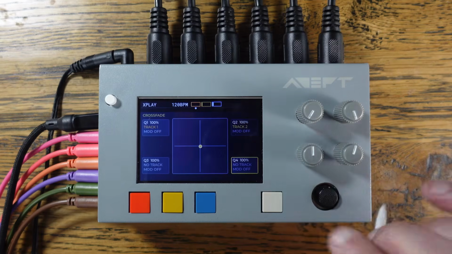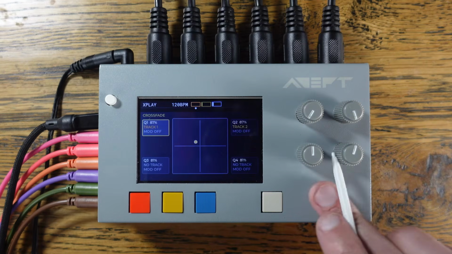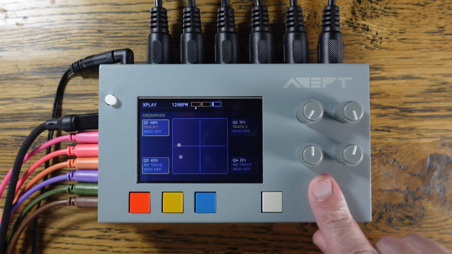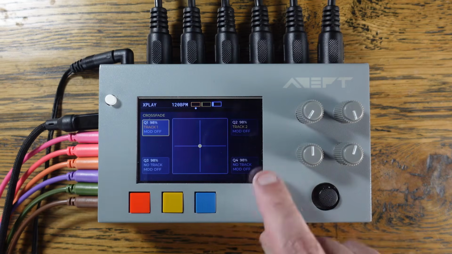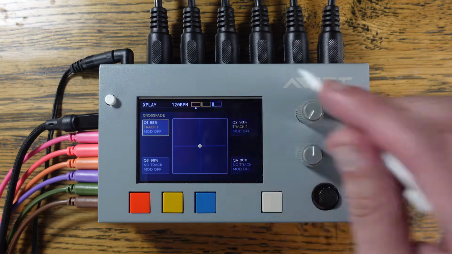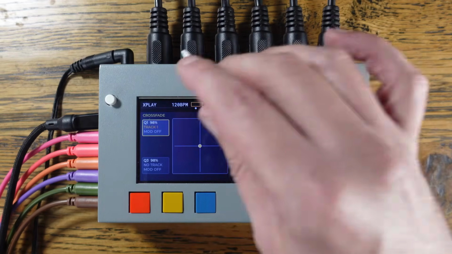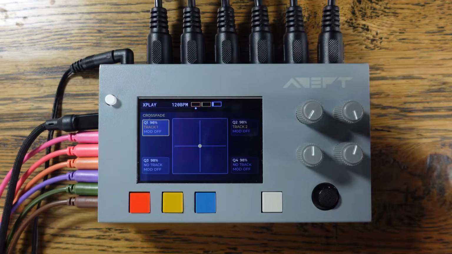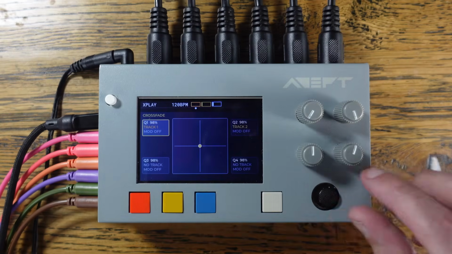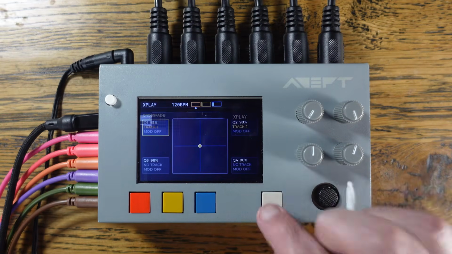Crossfade. This will crossfade between each quadrant. We can set these quadrants up to anything. So they can be effects, they could be tracks, they could be outputs here up on the MIDI outs or the CV outs. So we could send one thing to another. There can be anything that we set up.